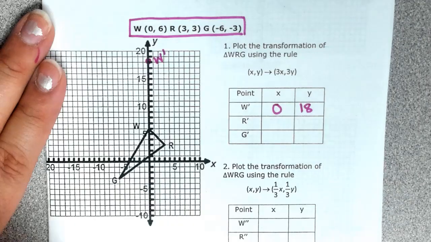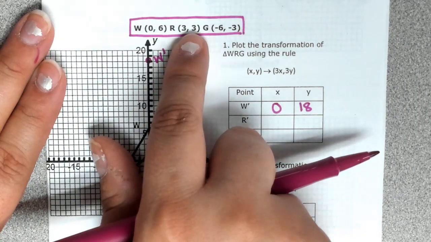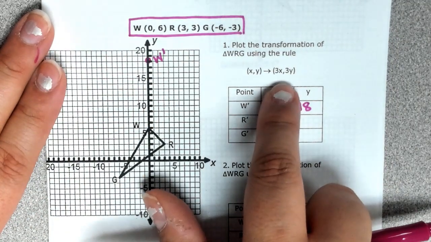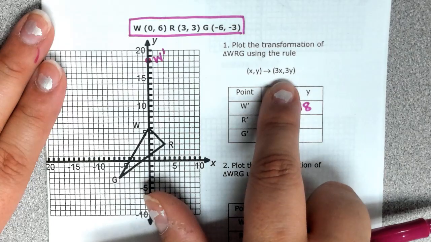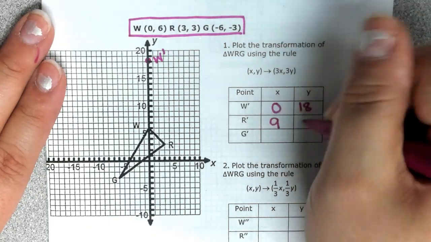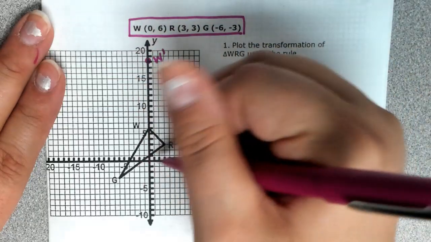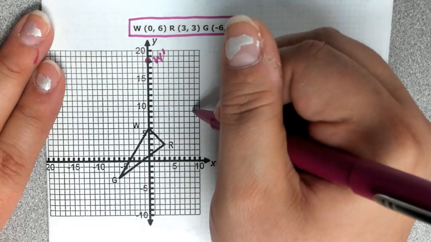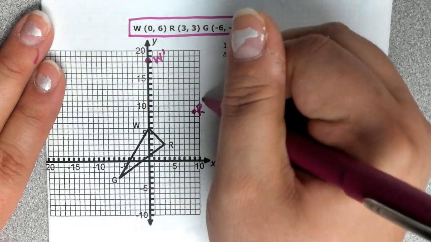For R is 3, 3. If I apply the rule, what does R become? Be careful. 9, 9. And then plot 9, 9 as R prime.